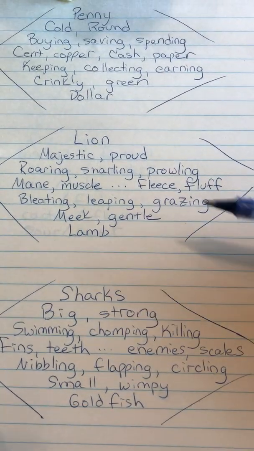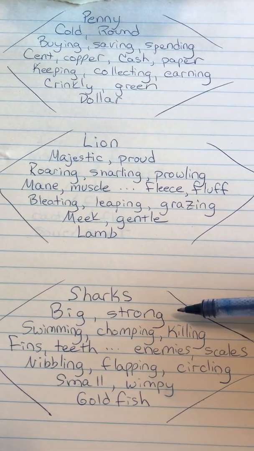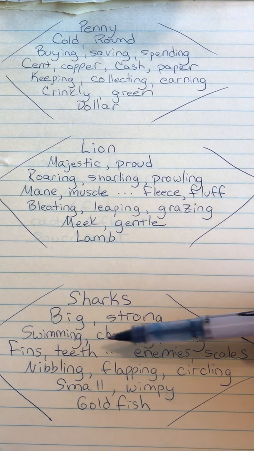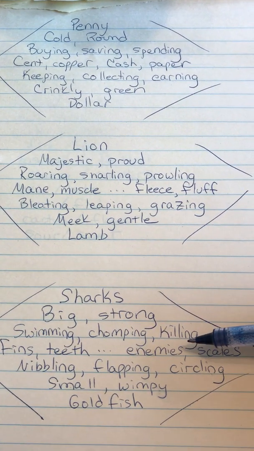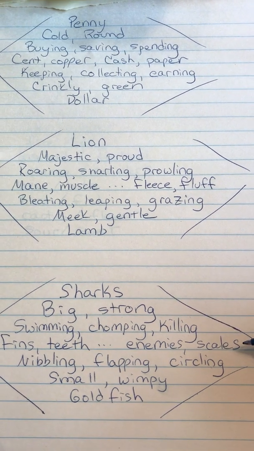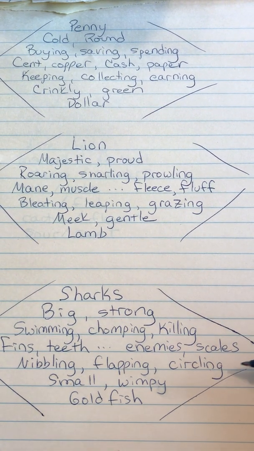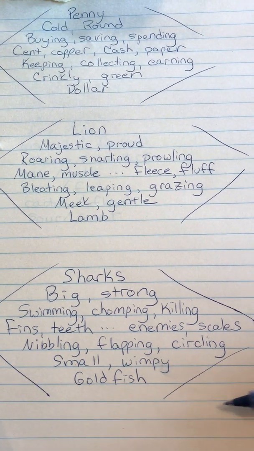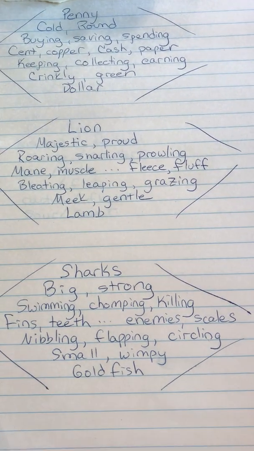Last one. Sharks, big, strong, swimming, chomping, killing, fins, teeth. Enemies, scales, nibbling, flapping, circling, small, wimpy, goldfish. I don't know if Goldie would like that one. What do you think?